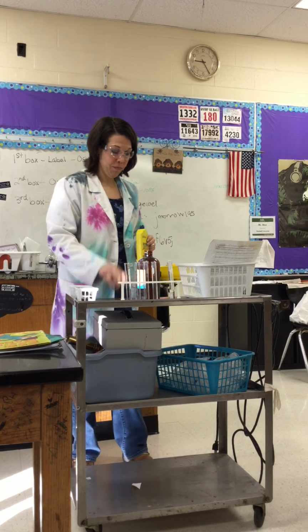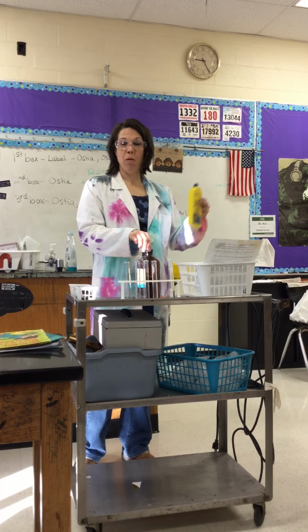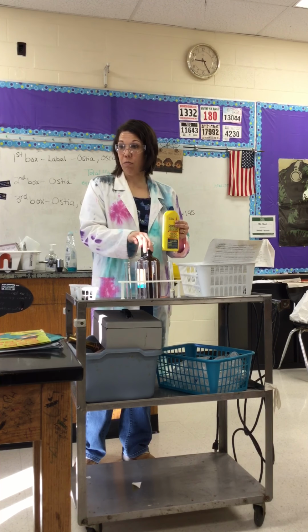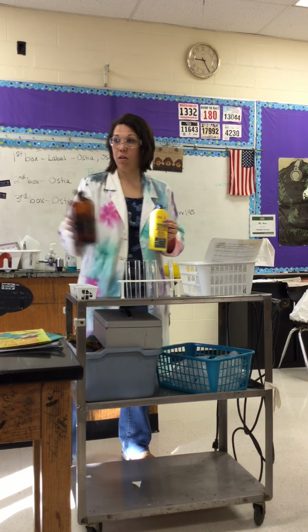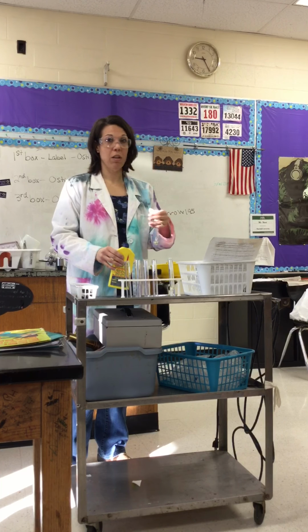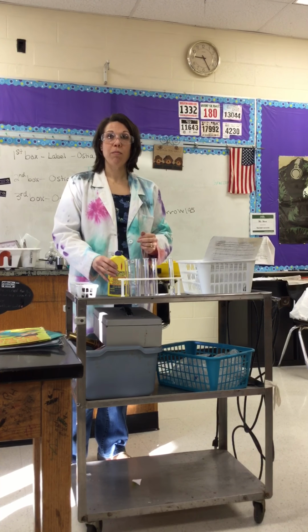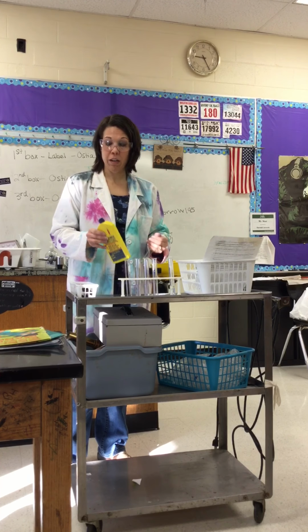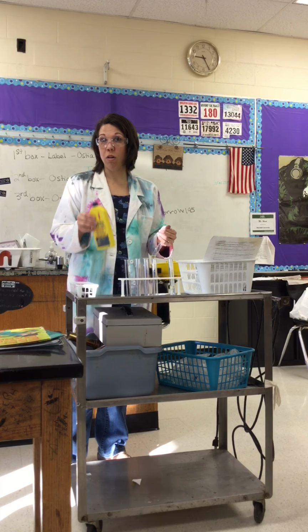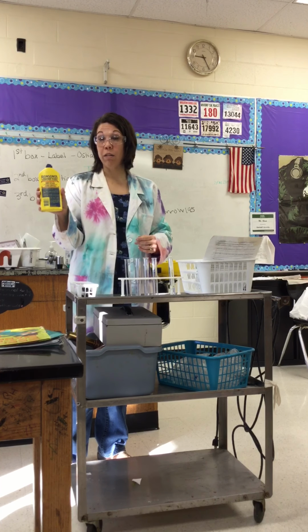So fats are nonpolar. If it's polar, it could dissolve in water, like sugar and salts and things. But if it's nonpolar, you've got to find another nonpolar substance to dissolve it in. How about lighter fluid?